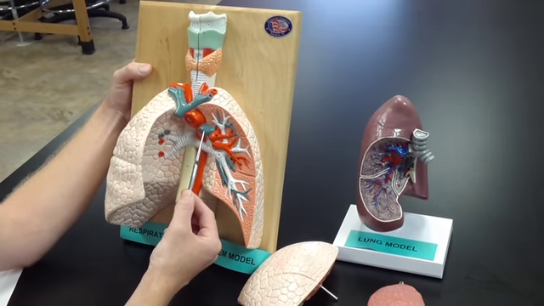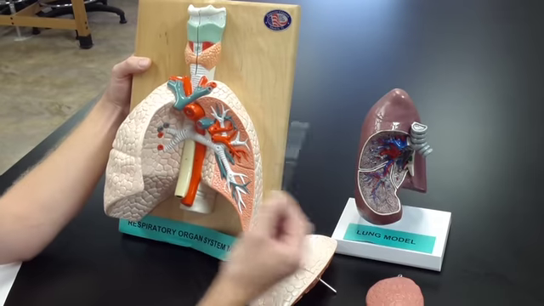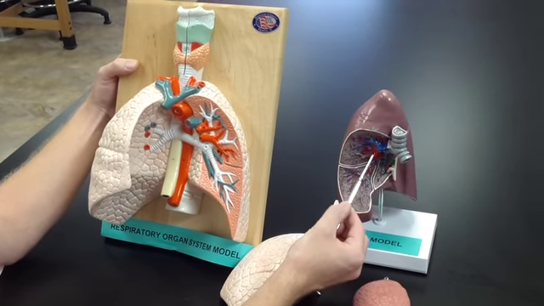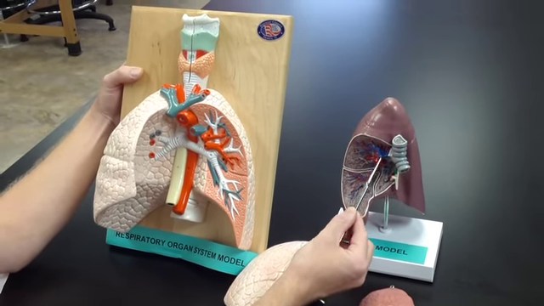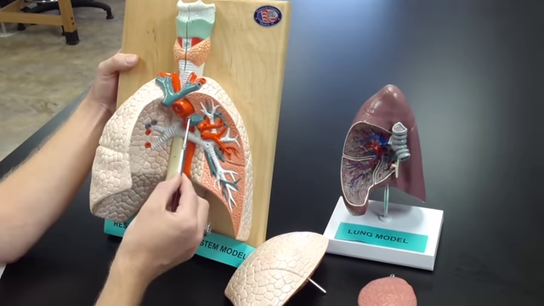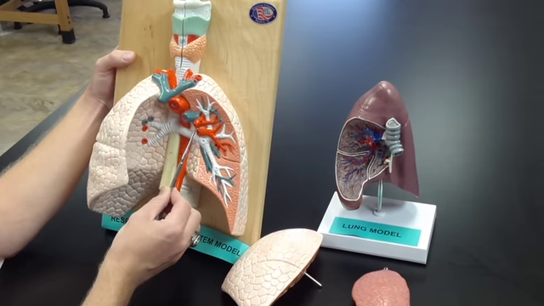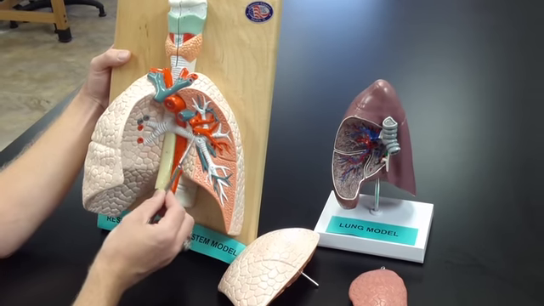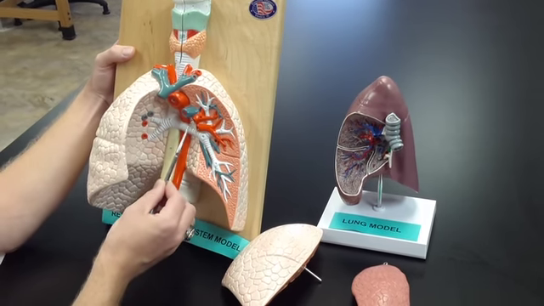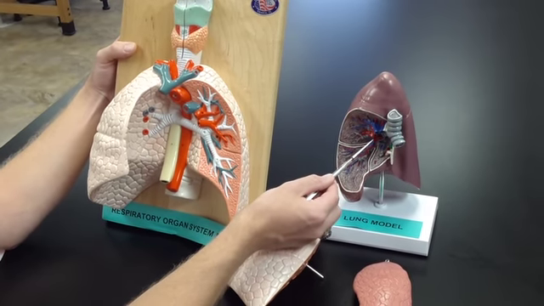So this is your pulmonary artery right here and right here. Now your pulmonary vein has oxygenated blood, so it's going to be red. So these 2 here are your pulmonary veins, as well as right here. These are your pulmonary veins.